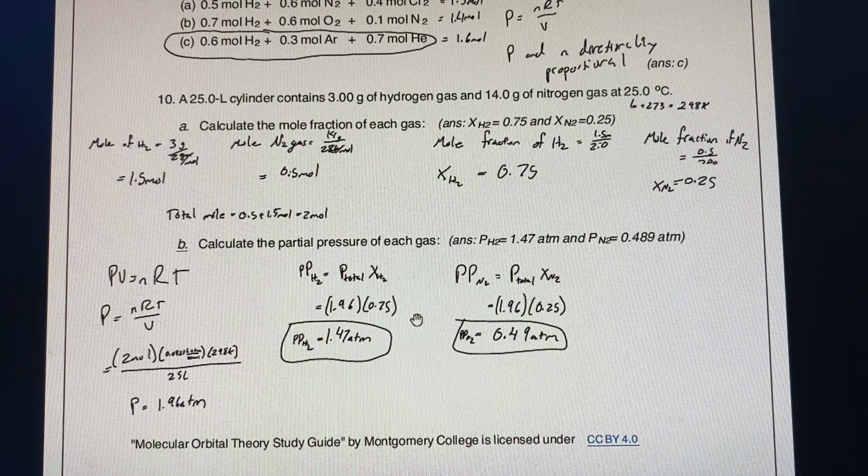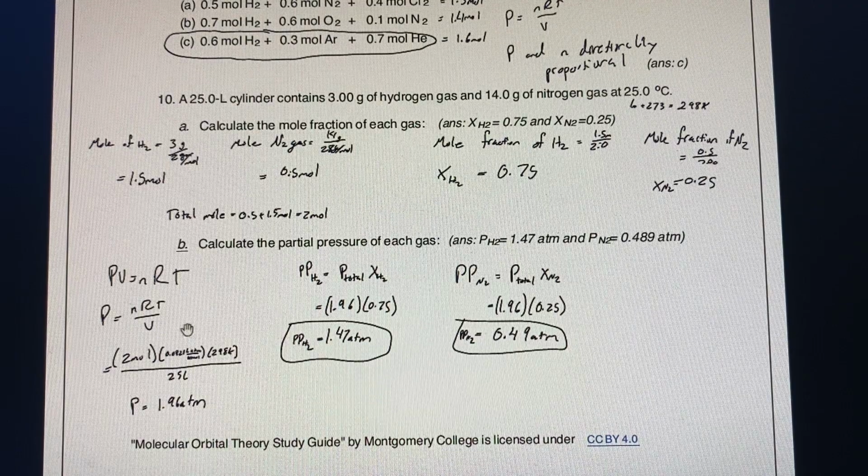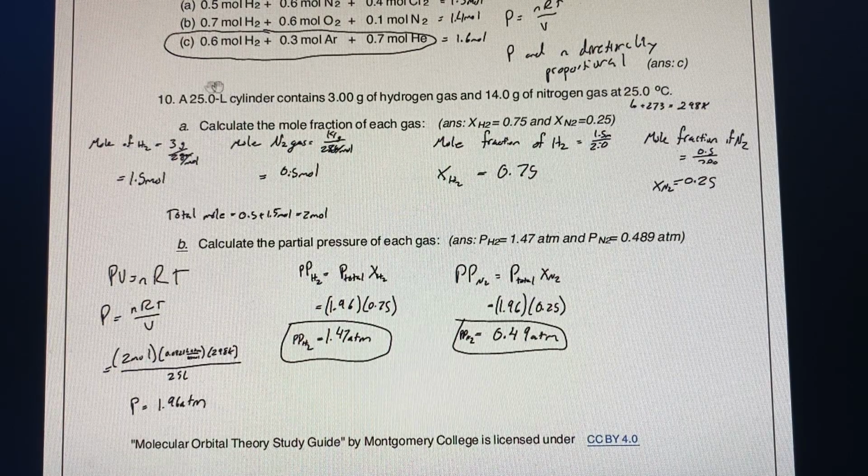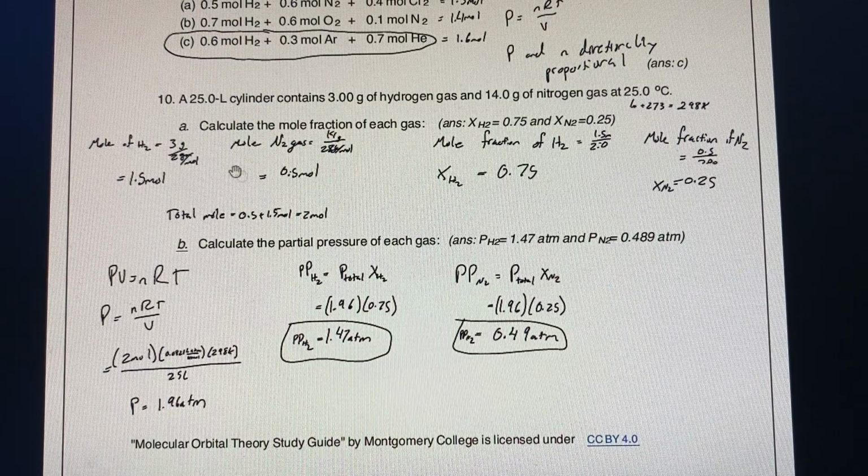And then for the partial pressure of each gas, we go back to our PV equals nRT, and we're solving for P, so we have P equals nRT over V, where R is a constant. T was given to us above, which we found to be 298, and the volume was given as 25 liters. We also solved for n in part A, the 2 moles.